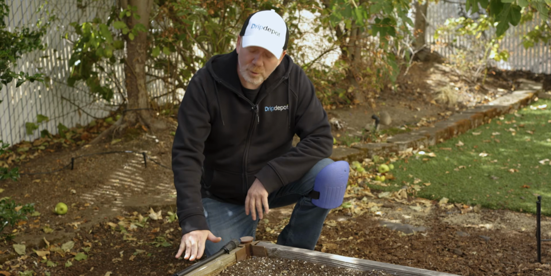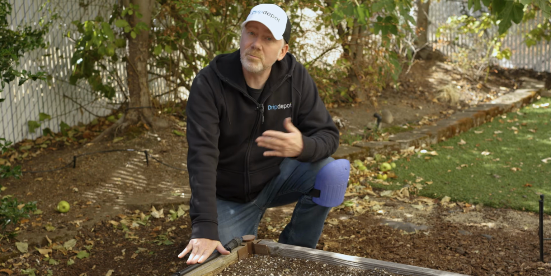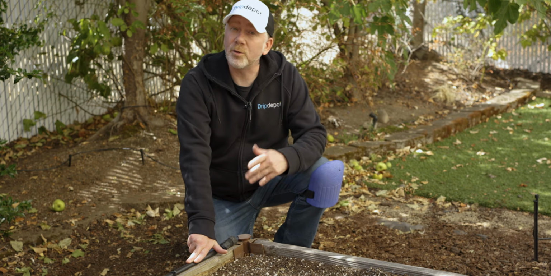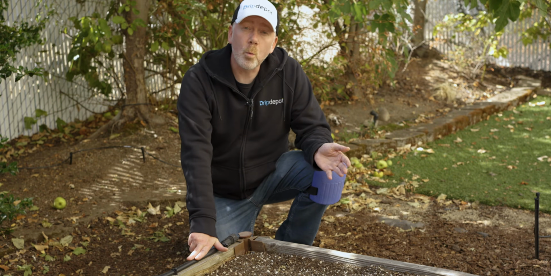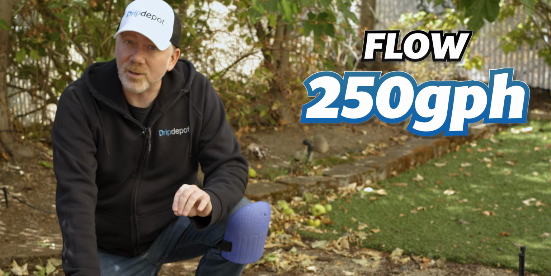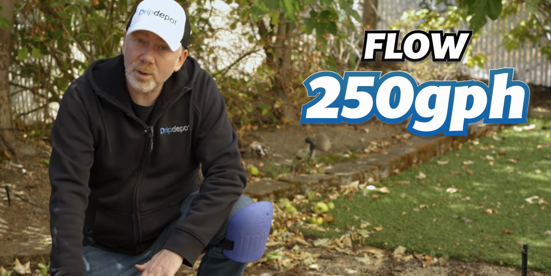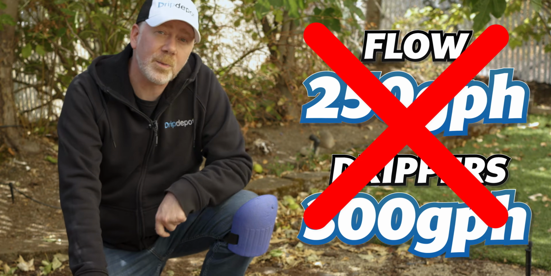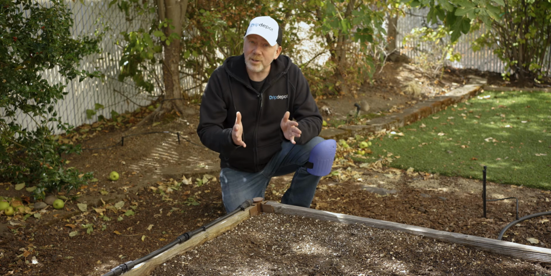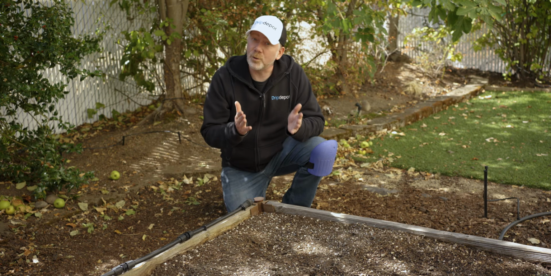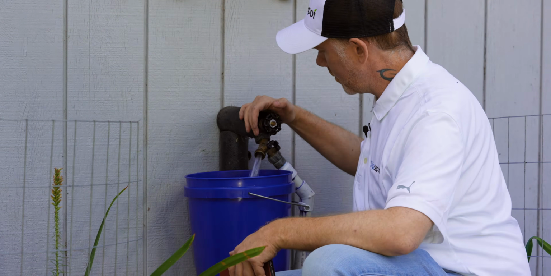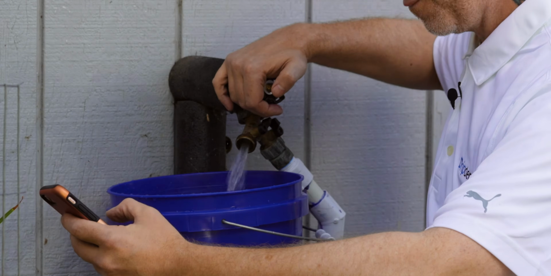Once you have the total flow of your irrigation system, the sum of all emitters operating at once, you can compare that to the flow rate of your water source. For example, if your water source flows at 250 gallons per hour, but your total count of drippers is 300 gallons per hour, some of them are going to be starved of water. You're going to experience those exact symptoms. If you haven't yet and you'd like to learn how to test the flow rate of your water source, check out the video there in the top right. It's a step-by-step guide to quickly and easily test the flow rate of your water source.